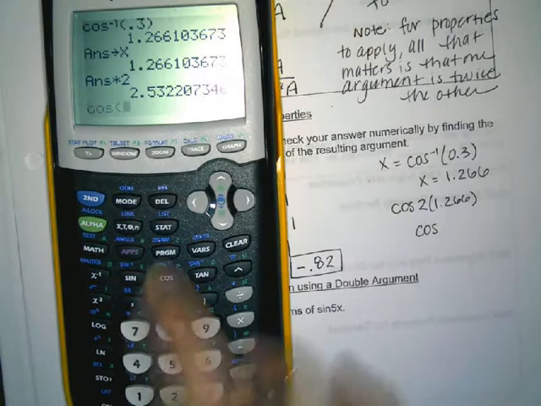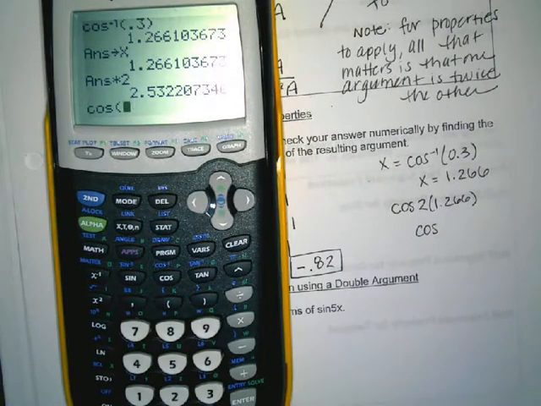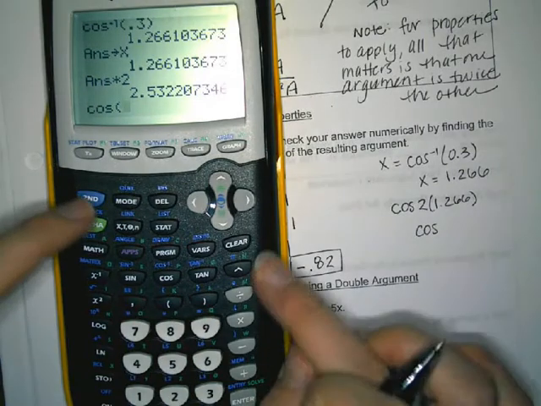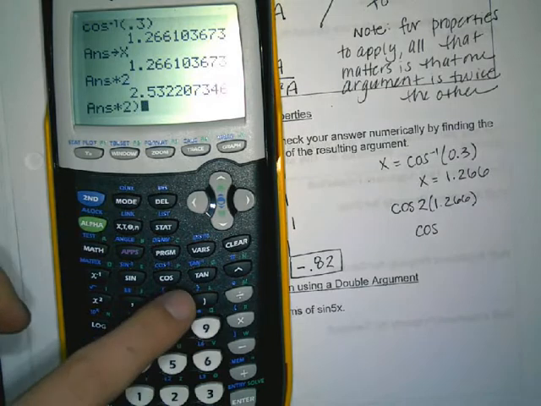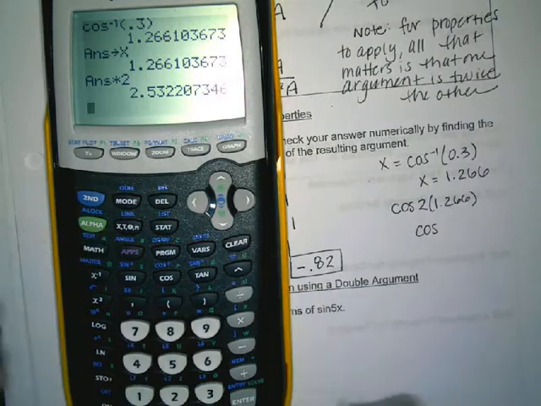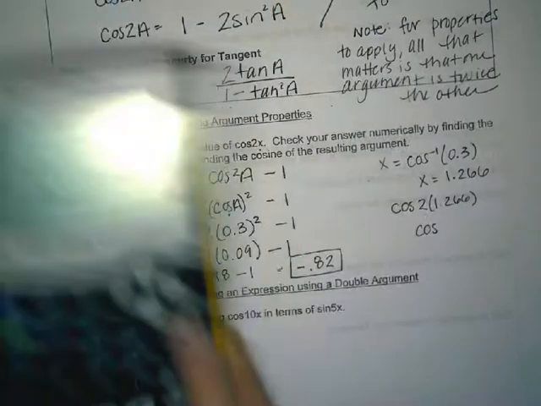Oh, so this is just the check part? This is just the check part, yeah. And are you going to want us to check on the test too? Is that going to be something special? Probably not.